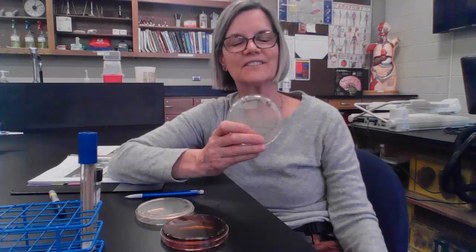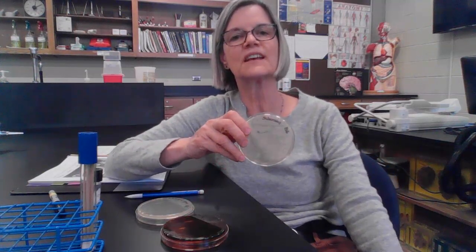Sabouraud is selective because it discourages the growth of bacteria, but encourages the growth of fungi. So remember, the fungi are the yeasts and the molds. It doesn't mean bacteria can't grow on this, but it selects for, favors the growth of fungi. And you might recall that's because it has a little bit of a low pH and a high amount of glucose. It's a little bit hypertonic, which are conditions under which fungi prefer.